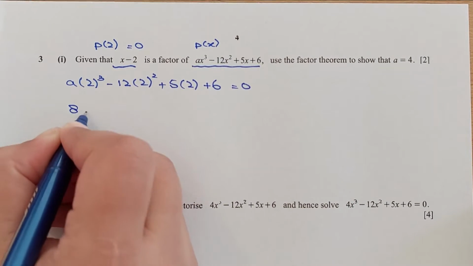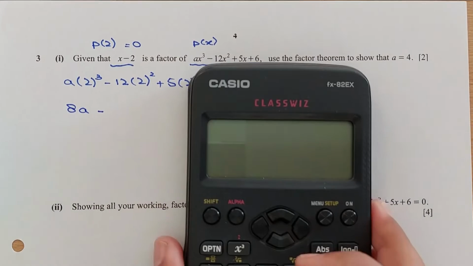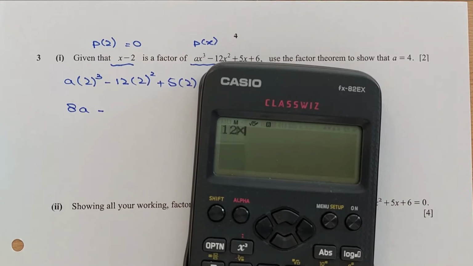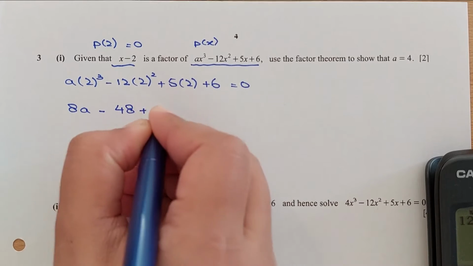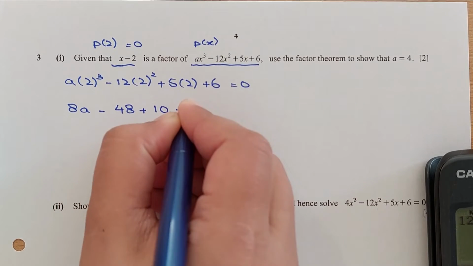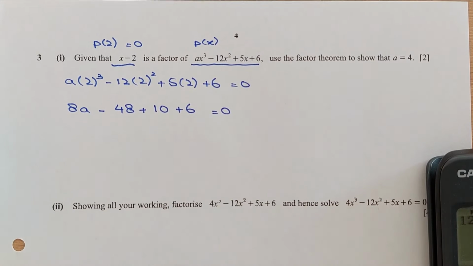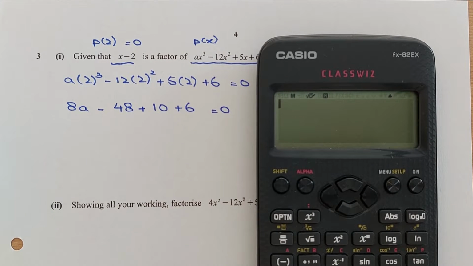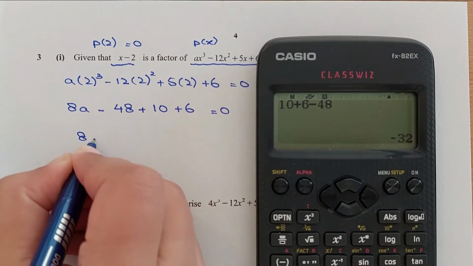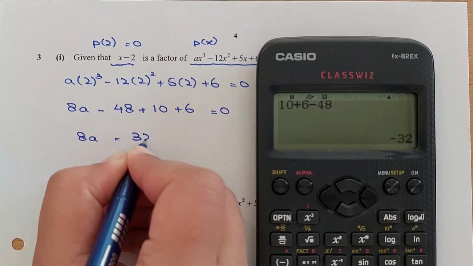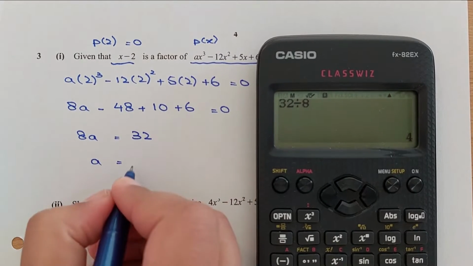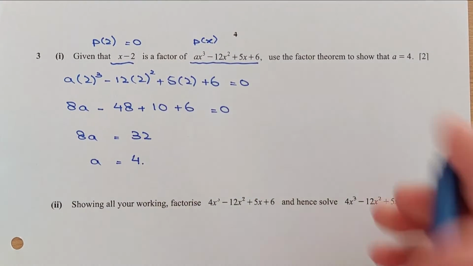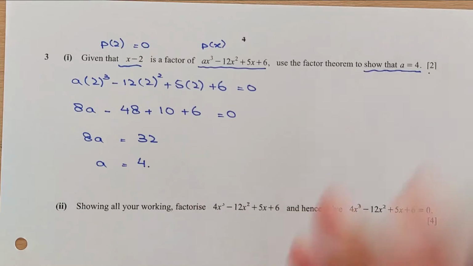So this is 8a, minus 2 squared is 4, and 12 times 4 is 48, minus 48, plus 2 times 5 is 10, plus 6, this is equal to 0, right? Now we have 10 plus 6 minus 48, this is minus 32, so 8a equals 32, and a equals 32 divided by 8, this is equal to 4. So we have shown that the a value is equal to 4.